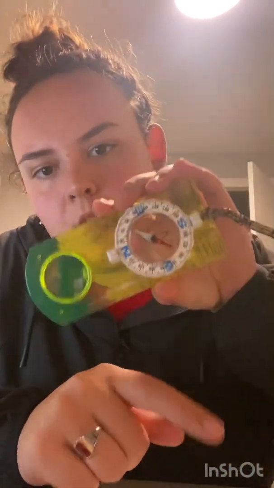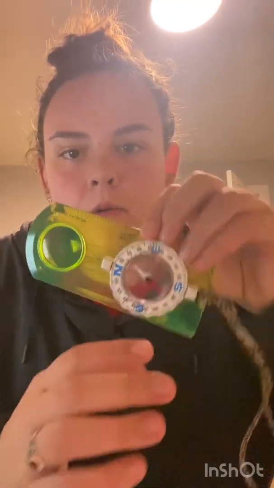So, base plate, straight edge or ruler, the rotating bezel, direction of travel arrow, the index line is the black line right there. These are the bearings, the numbers on the wheel. The orienting lines are the lines on the rotating bezel. The thing moving in there is the needle, and the red and black arrow thing in there is the orienting arrow.